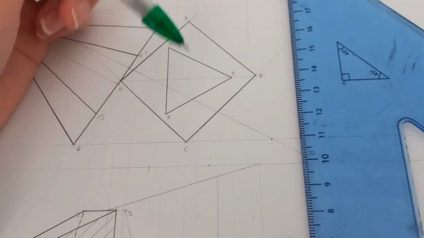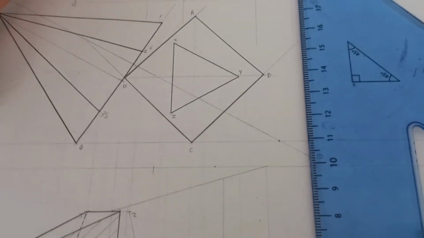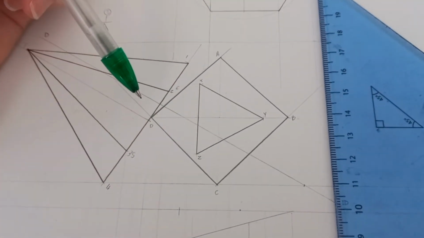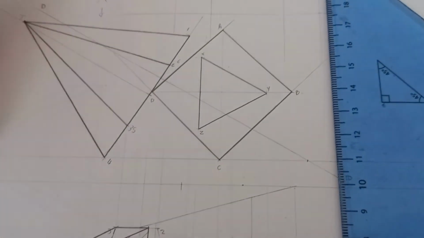Obviously, you would still see, what are we looking at? The top view here. Yeah, he's looking from this point here. Let me check something. But I'm going to do those lines for you quickly, and then we'll continue to carry on.